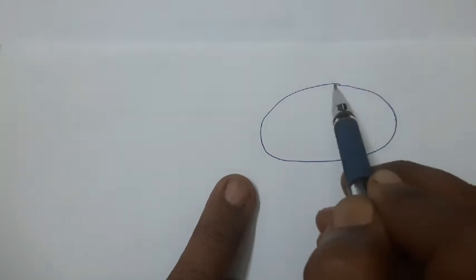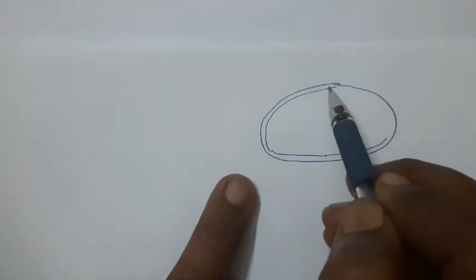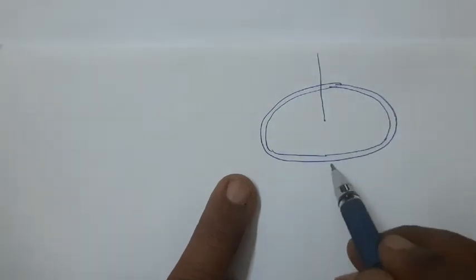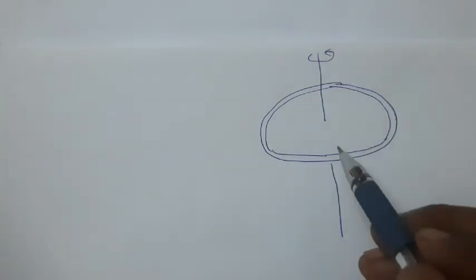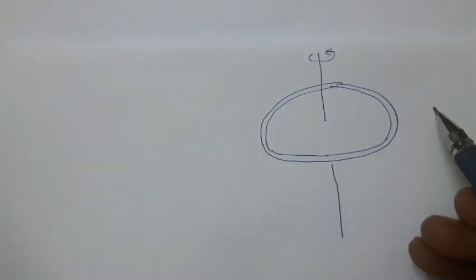Now in a similar manner we will consider a ring. Once the technique is known to us, it is possible to derive the expression easily. And if I am interested in the moment of inertia of this ring about the axis which passes through the center and perpendicular to the ring, that is the axis of the ring itself.